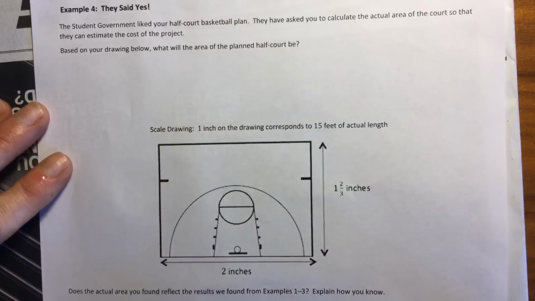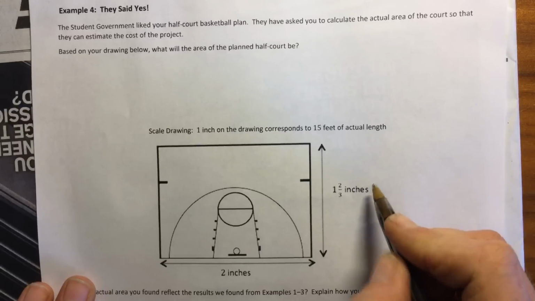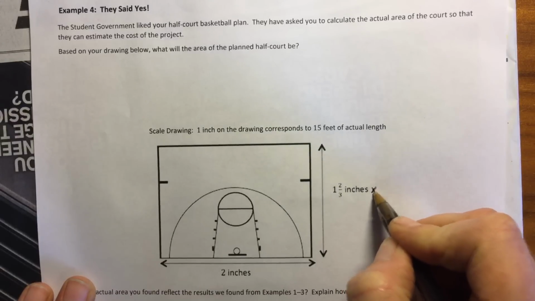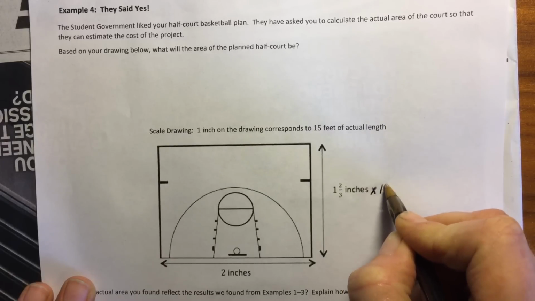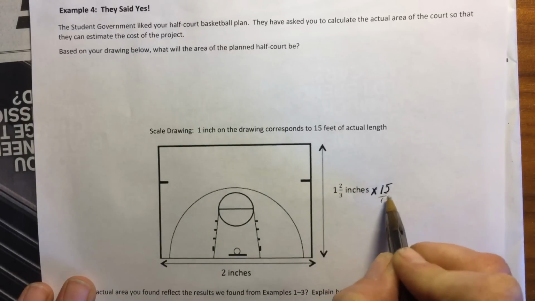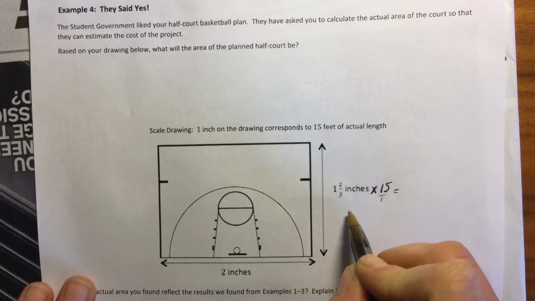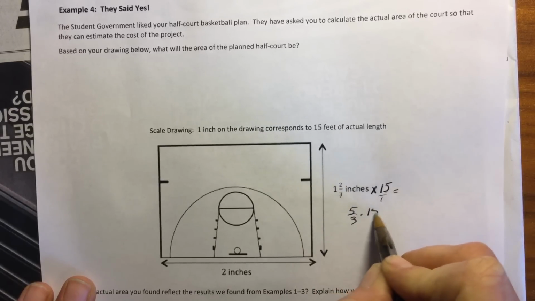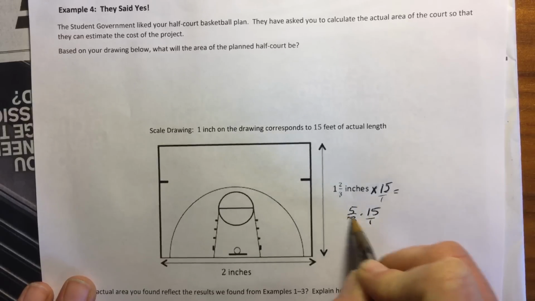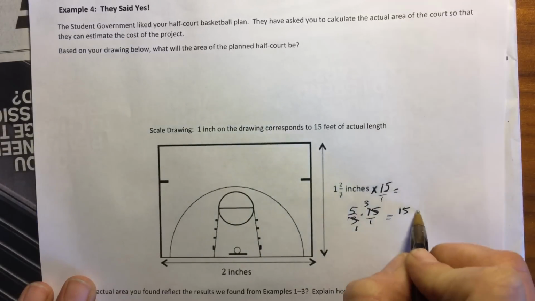Okay, so based on your drawing, when we look at our drawing, we've got 1 2/3 inches by 2 inches. And we know from yesterday that if we took 1 2/3 inches and multiplied it times the scale factor, which was 1 inch to 15 feet, then if we multiply that scale factor, which is 15 over 1, which we can just say is 15, that's going to be 1 times 3 is 3, plus 2 is 5/3, times 15 over 1. I can divide out a common factor of 3. So when I multiply straight across, I get 15 over 1, or 15 feet.